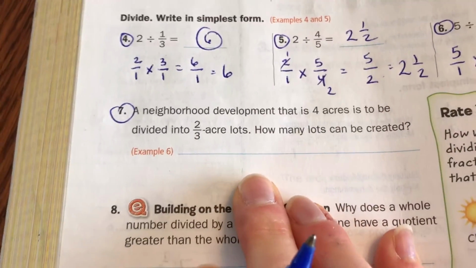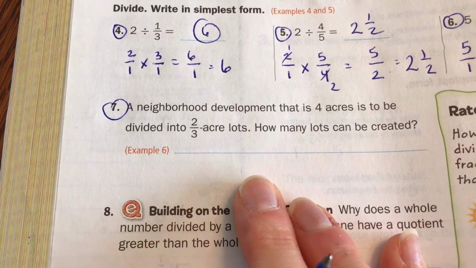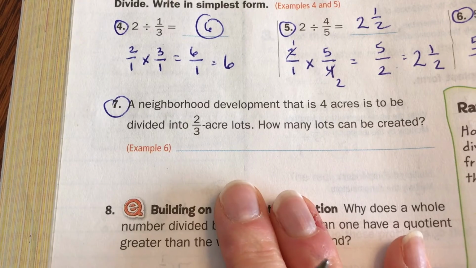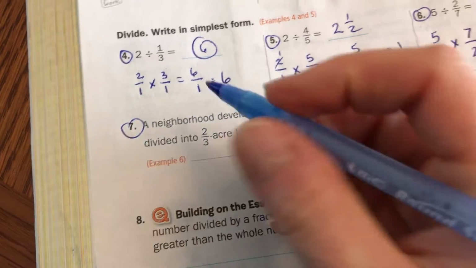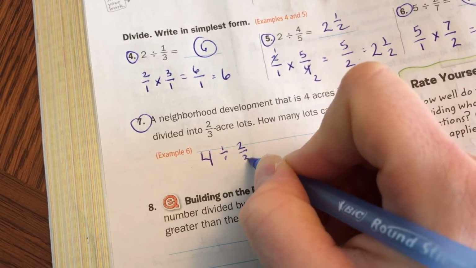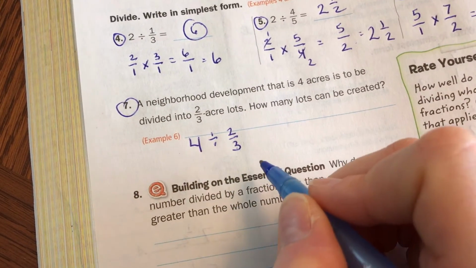Now, the story problem, like example 6. A neighborhood development that is 4 acres is to be divided into 2/3 acre lots. So how many lots can be created? So you have 4 acres and you're dividing it into 2/3 lots. How many of these 2/3 will you have?